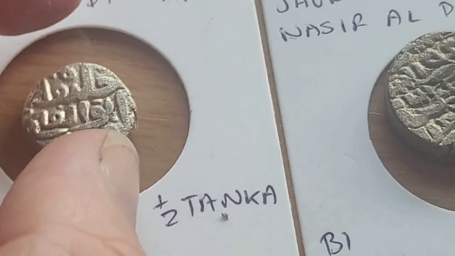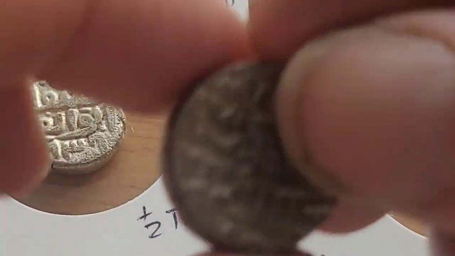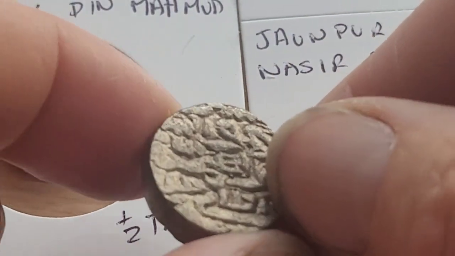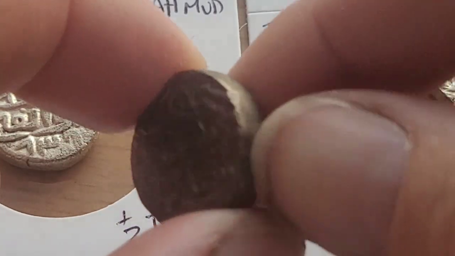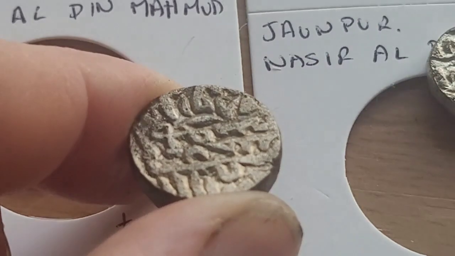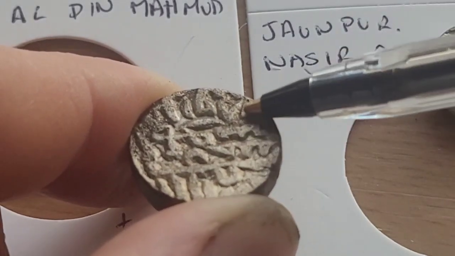So that is quite an interesting coin. This one is not dated. Oh wait, the date might be up there. It's a bit hard to tell. So these are pretty cleaned. Oh no, there's a date. Looks like 8.